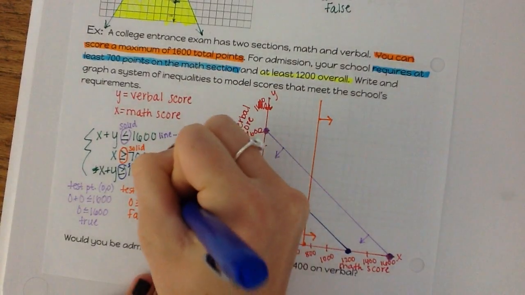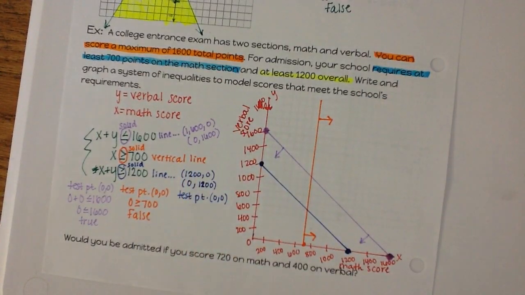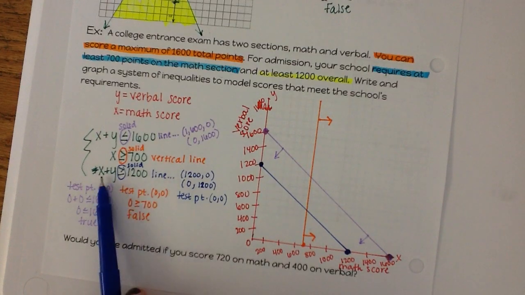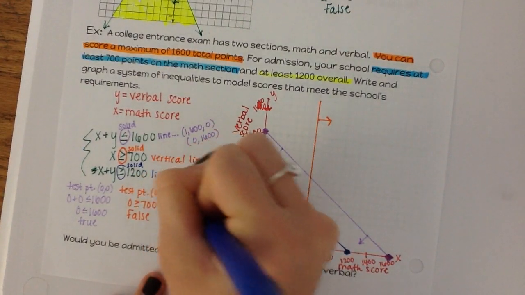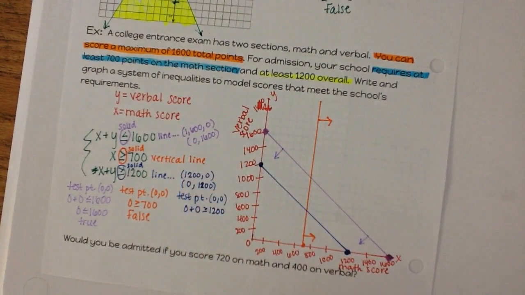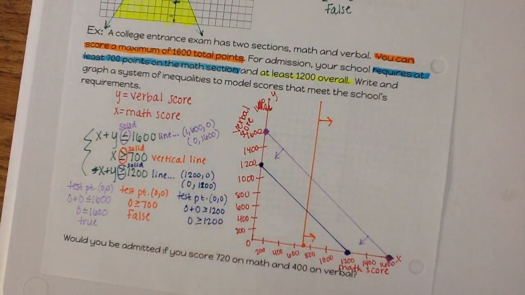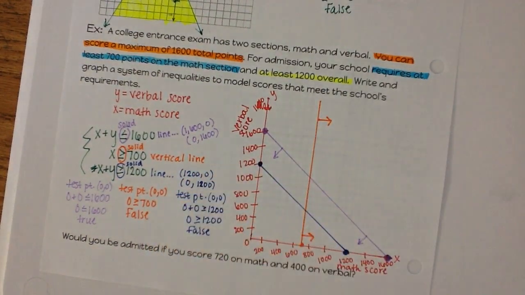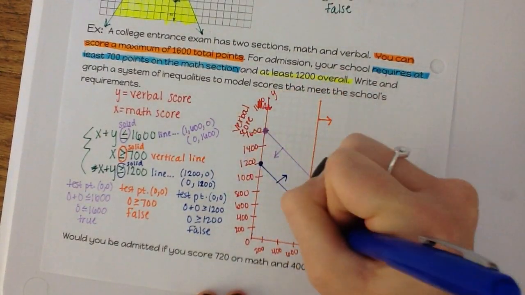Okay, so now we have to pick a test point. And I'm going to pick 0, 0 again. We have to plug it in. So we have x plus y is greater than or equal to 1200. Our x is 0, and our y is 0. So we have 0 plus 0 is greater than or equal to 1200. So we have 0 is greater than or equal to 1200. Is that true or false? Hopefully you know that is false. 0 is not greater than 1200. So if our test point is over here and it's false, we're going to shade on the opposite side. So we are shading everything on this side.